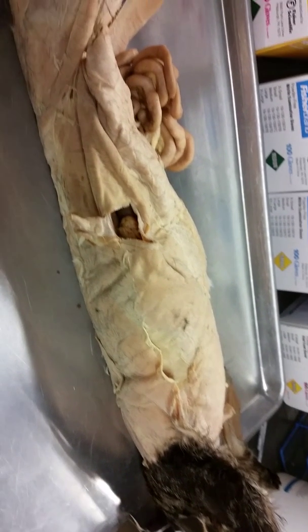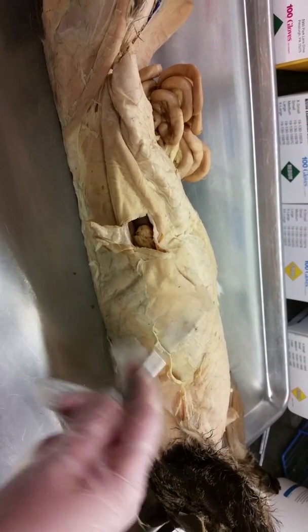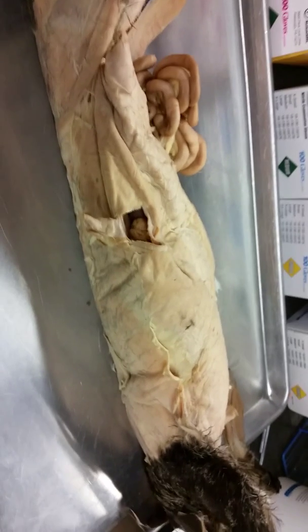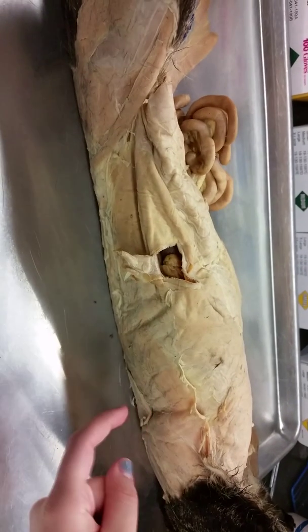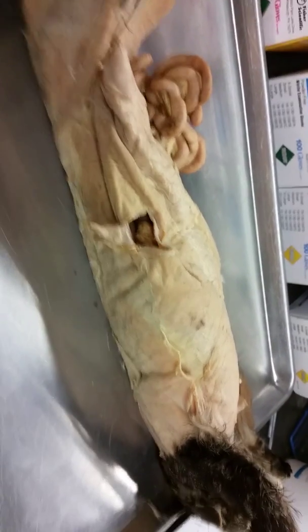Wait, but I thought that was the latissimus. Oh, the latissimus is over more to the side, because the oblique is more on the belly. So that's the oblique, and that would be the latissimus. The latissimus is more on the back side. Got it. Do you want to do the neck muscles?